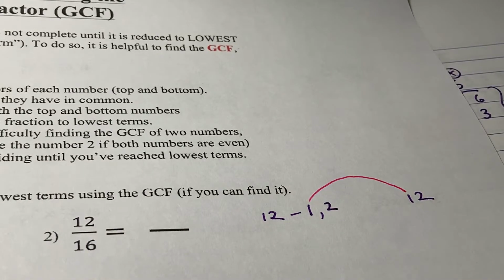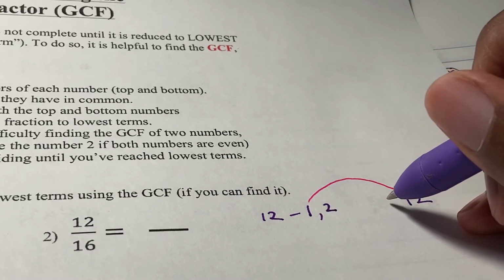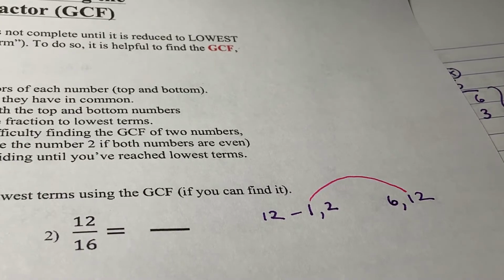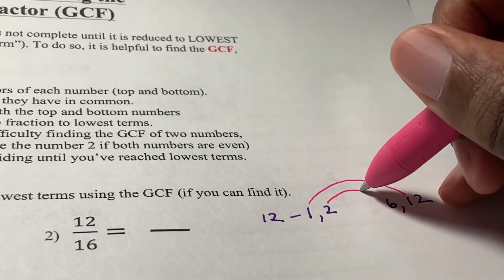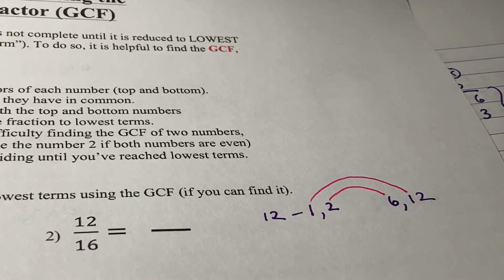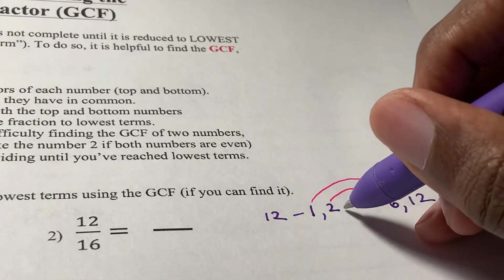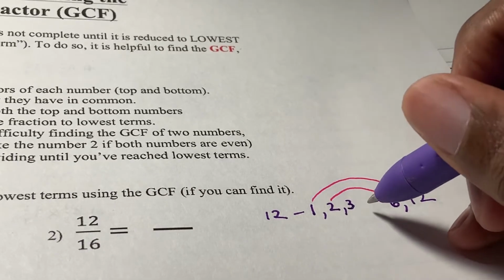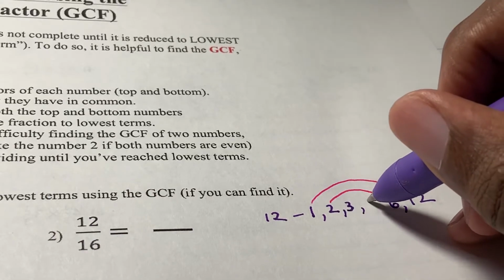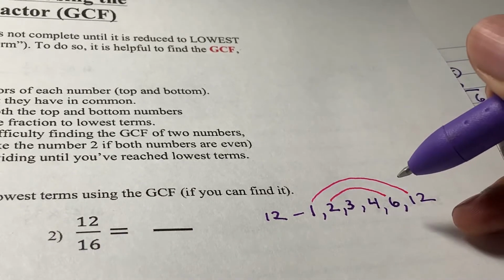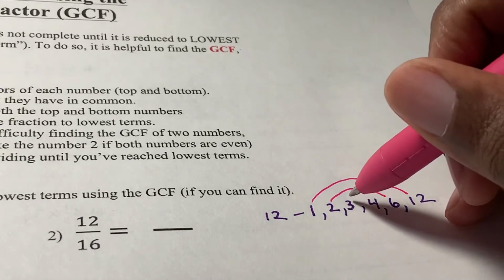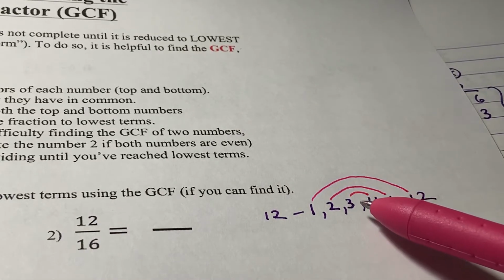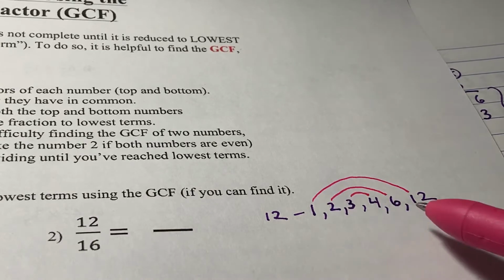2 times what is 12? Someone said 6. Very good. So I'm going to put 6 over here and put a comma to separate it from the 12. And look at this, 2 times 6 is 12. What about after 2? Well, 3. But 3 times what gives you 12? Someone said 3 times 4. You're right. 3 times 4 is 12. And notice how there are no other numbers between 3 and 4, so therefore my factors are complete.